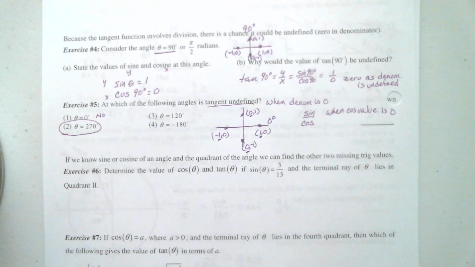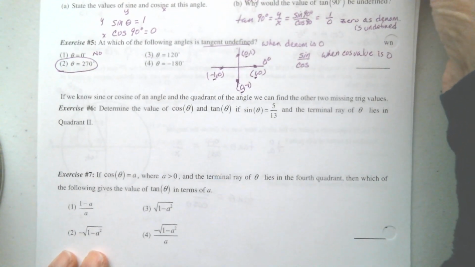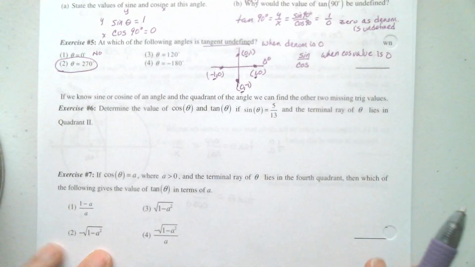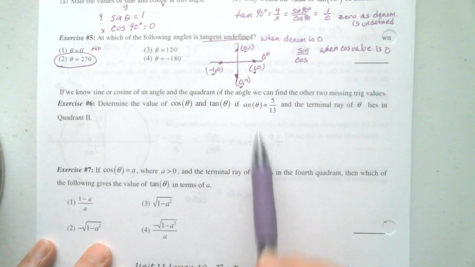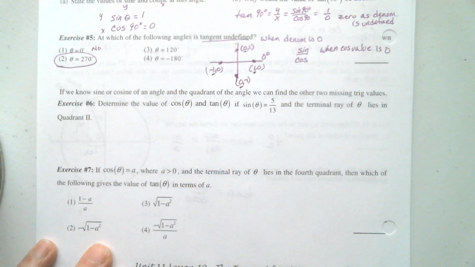Number 6, if we know sine or cosine of an angle and the quadrant of the angle, we can find the other two missing trig values. Determine the value of cosine and tangent theta if sine theta is equal to 5/13 and the terminal ray of theta lies in quadrant 2. All right, so there's two ways of doing this. We can use our Pythagorean identity, or we can draw a triangle in the quadrant.